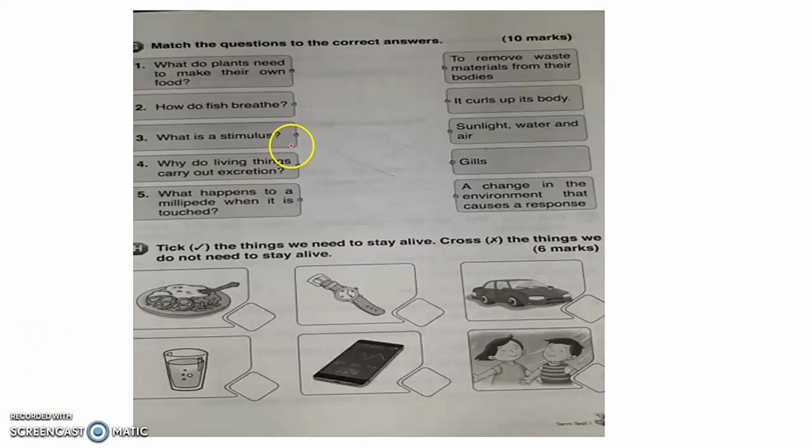So I am answering number 3. Number 3, what is stimulus? The stimulus is a change in the environment that causes the response. Okay, good job. It's like a shy plant. If you touch it, it responds to the stimulus. Okay, number 4. Why do living things carry out excretion? Excretion means they put their waste outside. So my answer here is to remove waste materials from their body. Okay, the rest, you do your best, you do the answer.